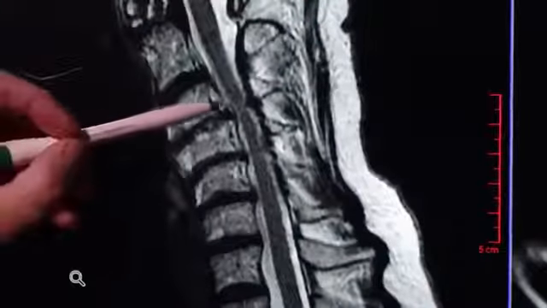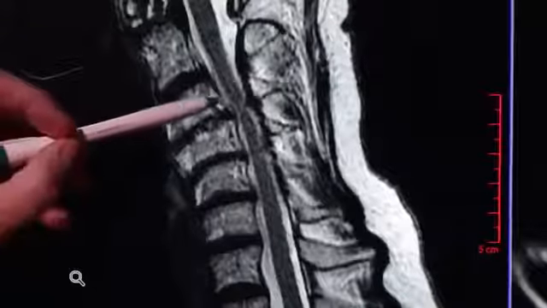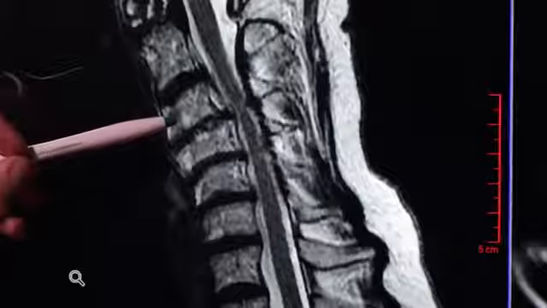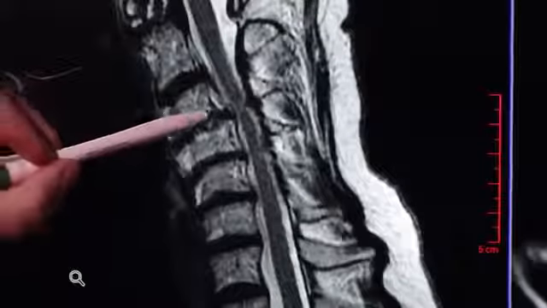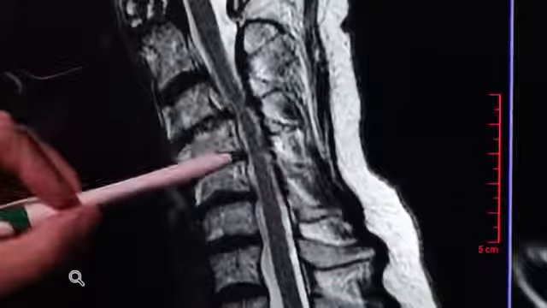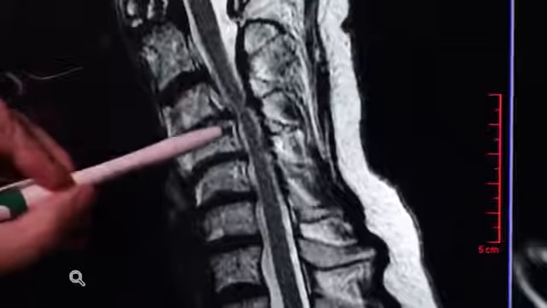And what surgery then involves is removing that injured disc, or the disc causing the nerve pressure. And once that disc is removed, it first and foremost relieves the pressure on the spinal cord or nerve.